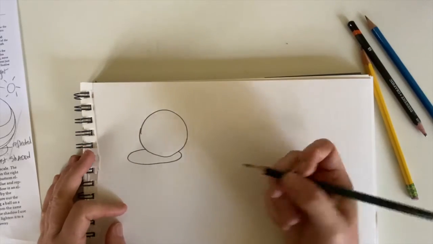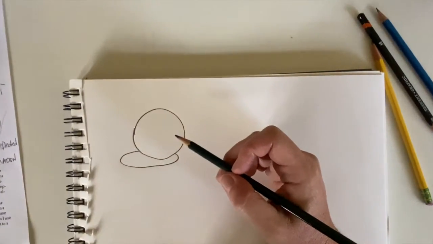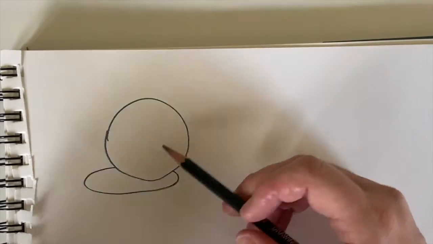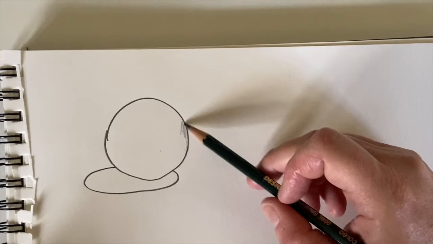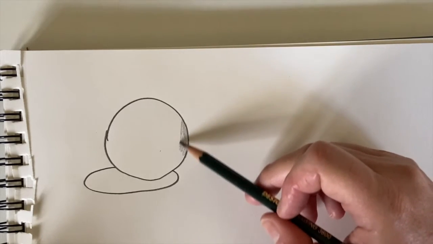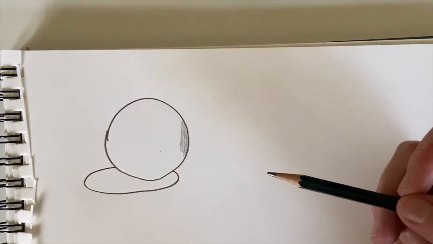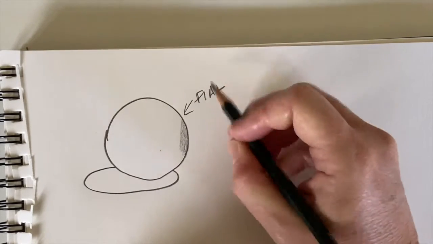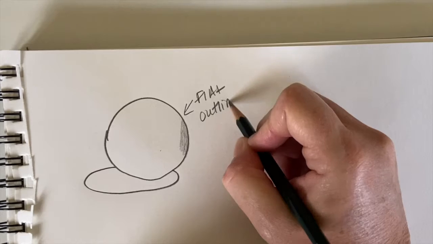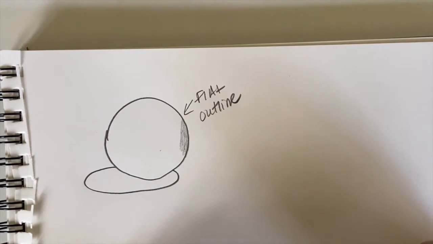Okay? So now as I start shading this, right? If I start doing a lighter edge over here, my 2, let's say, no matter what I do, I have that dark outline. This is going to make things look flat. Outline. Okay? You don't want to do that.